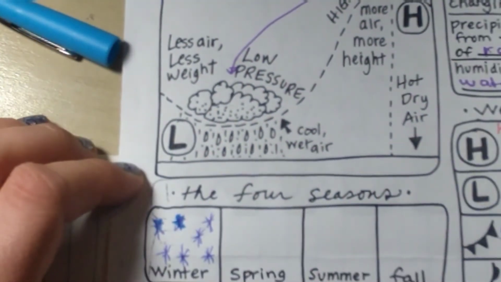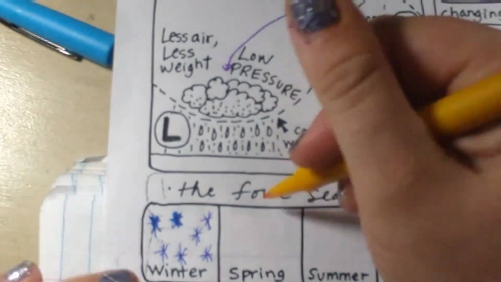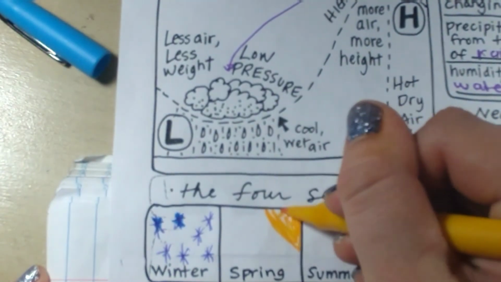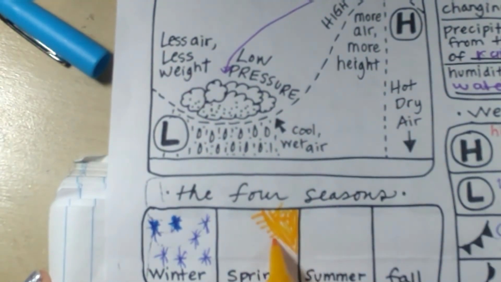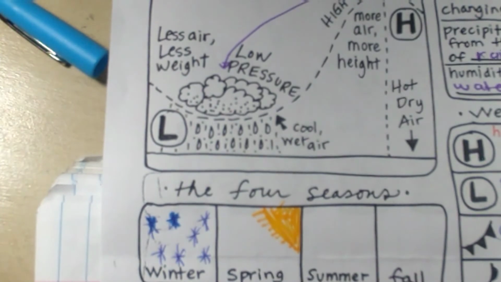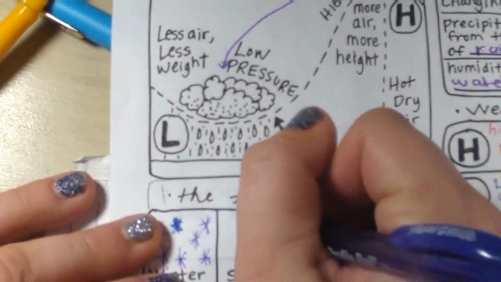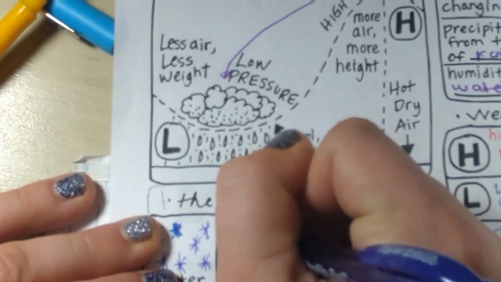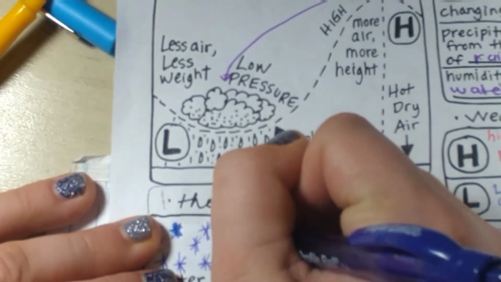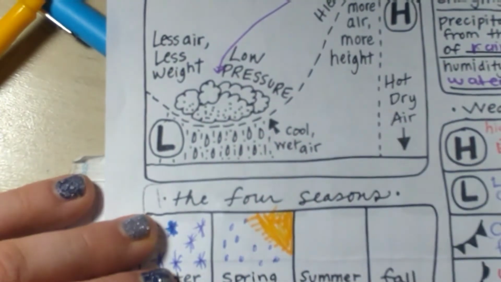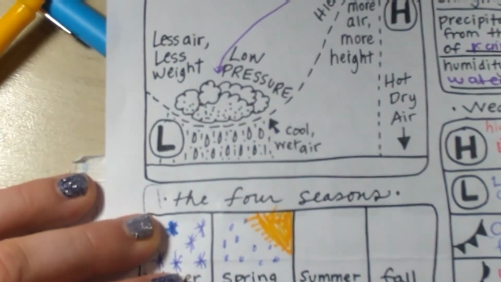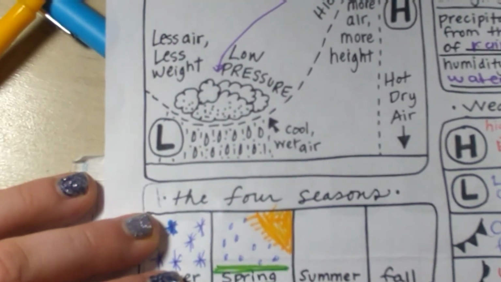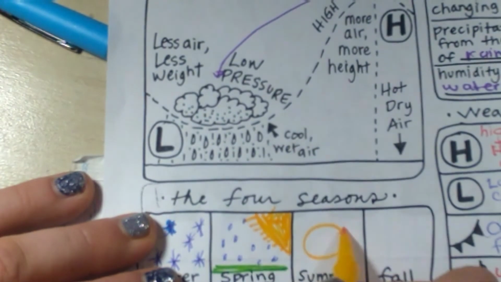Okay, spring, it's sunny out. And we have rain. April showers brings May flowers. So we have light rain. Okay. Then we have summer, which is hot, hot, hot.